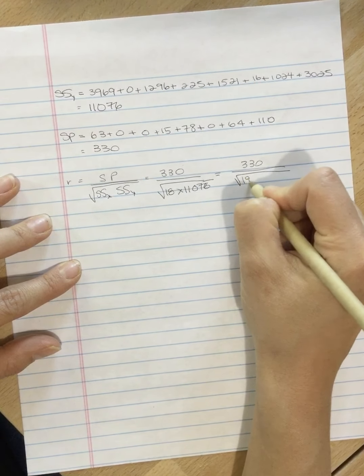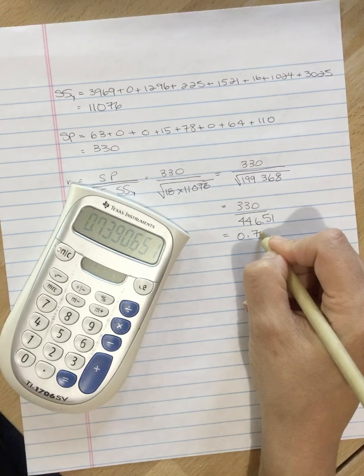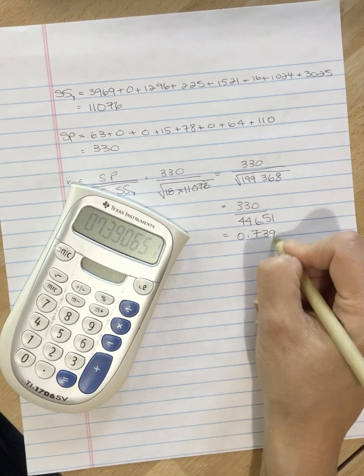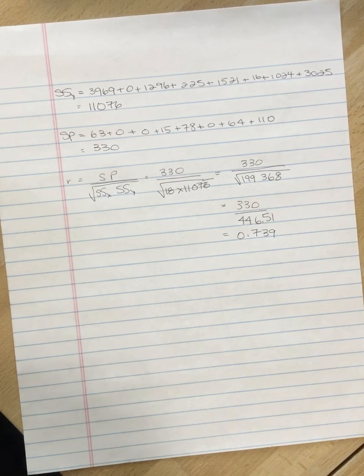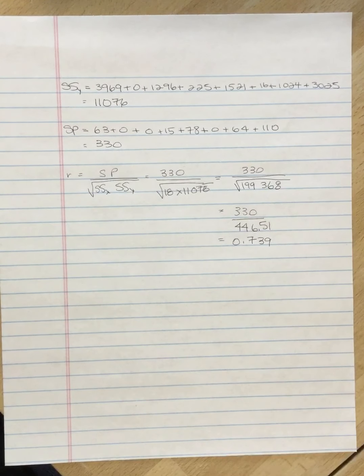And so that is equal to 0.739, keeping three decimals. And there ends part A, because that just asked us to calculate the Pearson correlation. Part B asks if it's statistically significant. So I'll leave that for the next video.